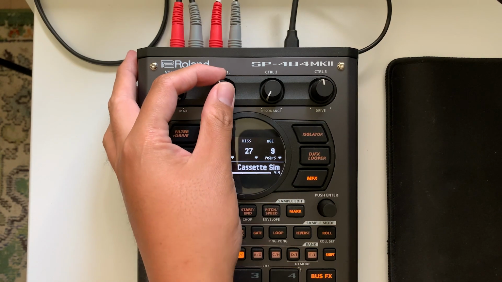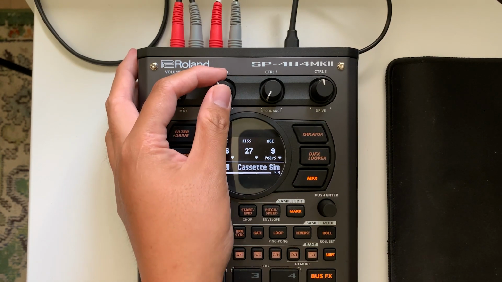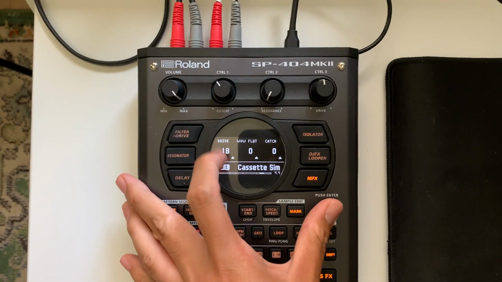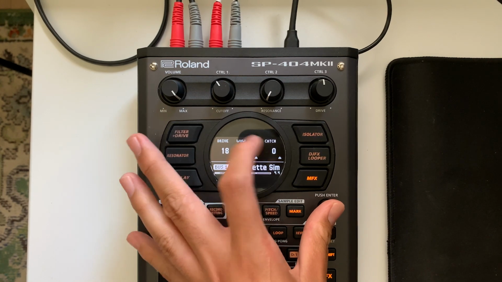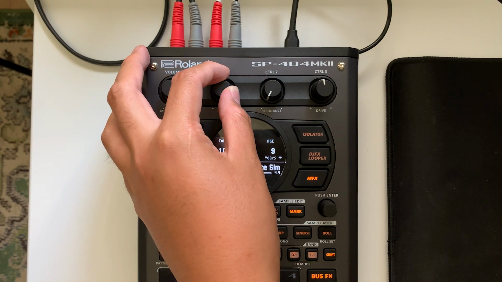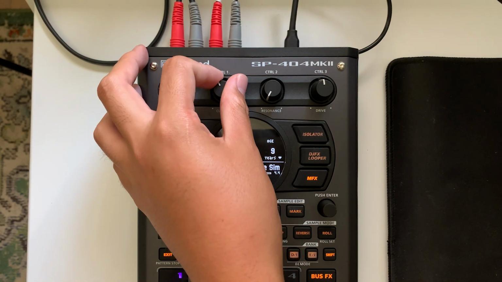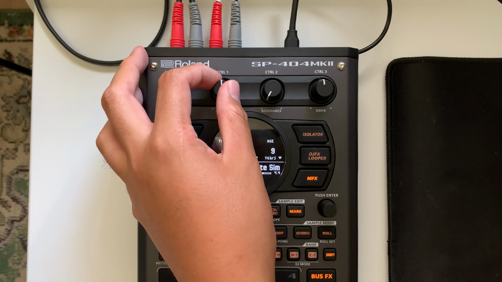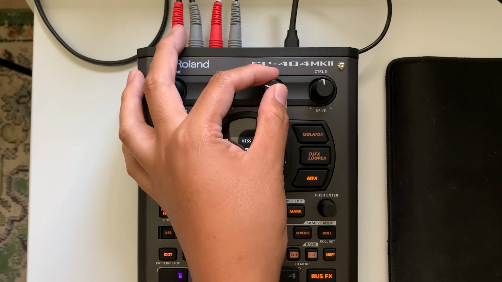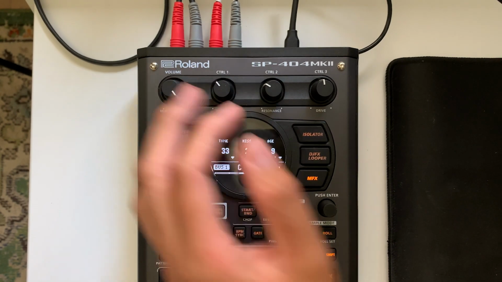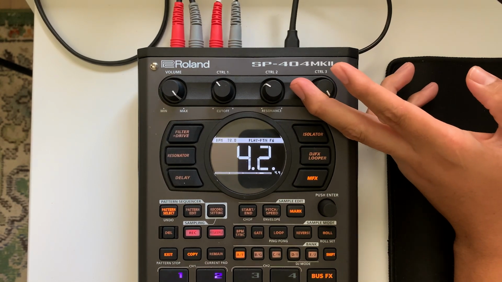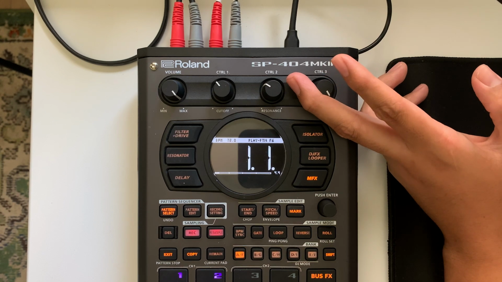This one's a little different than the other simulators. You have tone, hiss, age, and on the second menu, you have drive, wow flutter, and catch. Tone is just setting the tone of the simulator, kind of like where you want to set it. Then hiss, of course, is just adjusting the noise. Age is the deterioration of the cassette, because it's a simulated cassette. So the more you turn it up, the more it's going to sound like an older cassette player.